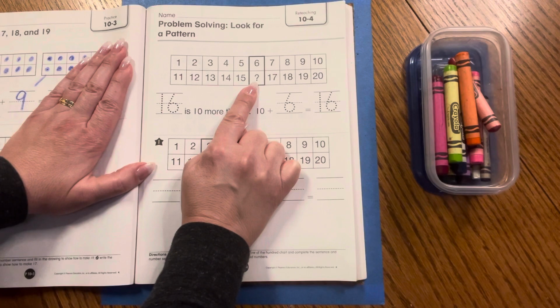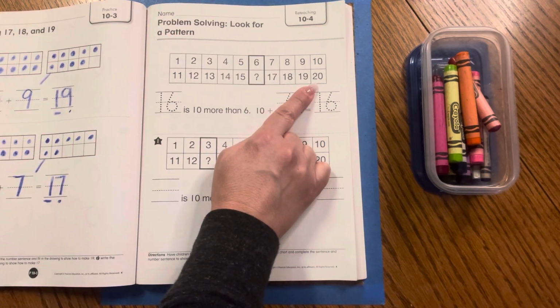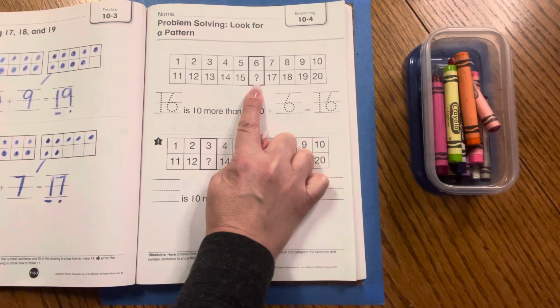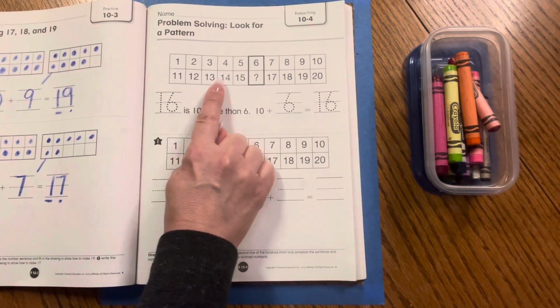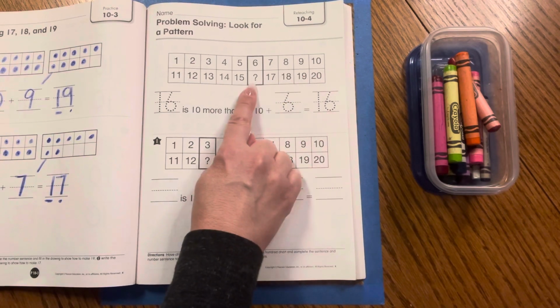Uh-oh, a number's missing. 17, 18, 19, and 20. How could I figure out what number is missing? Well, we could count like we just did. 11, 12, 13, 14, 15, 16, 17, 18, 19, 20. And we can figure out that 16 is missing.